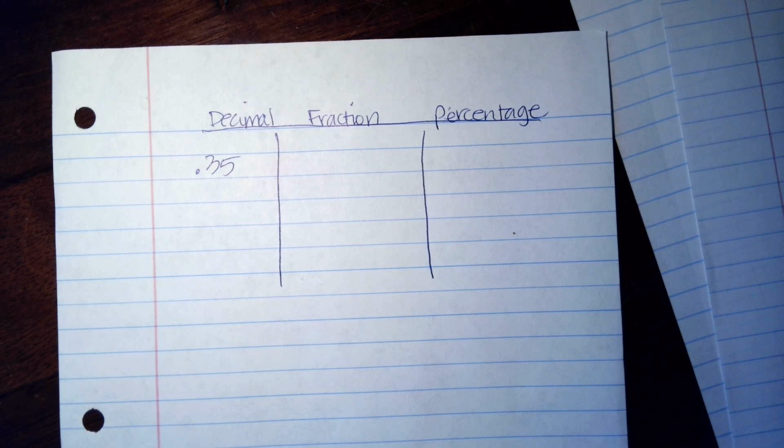I don't think we did decimal or fraction. I think we only did actually. Oh no, I don't think we did actually.